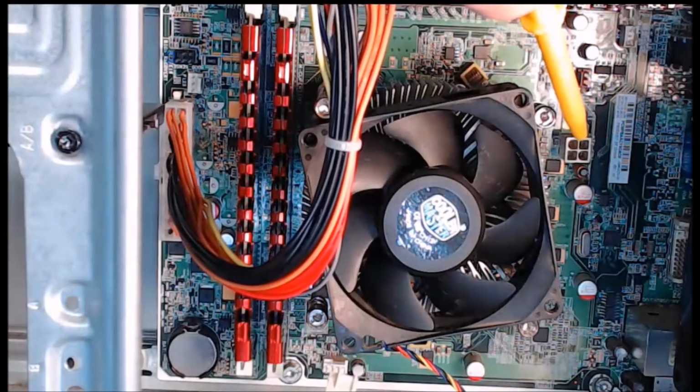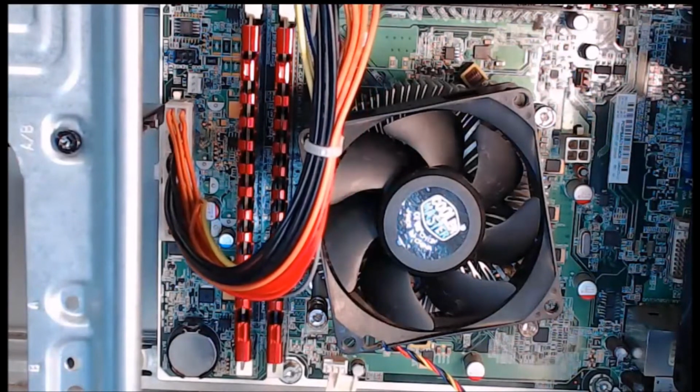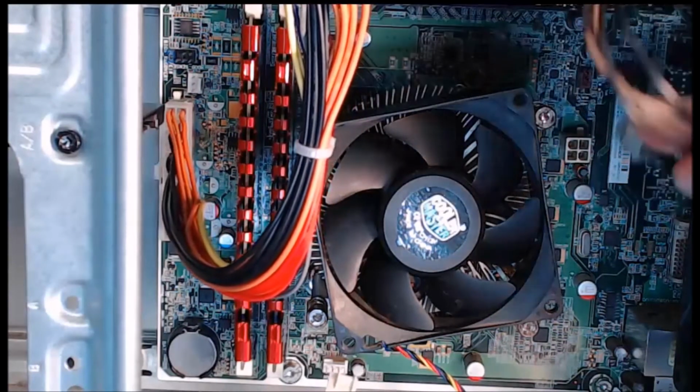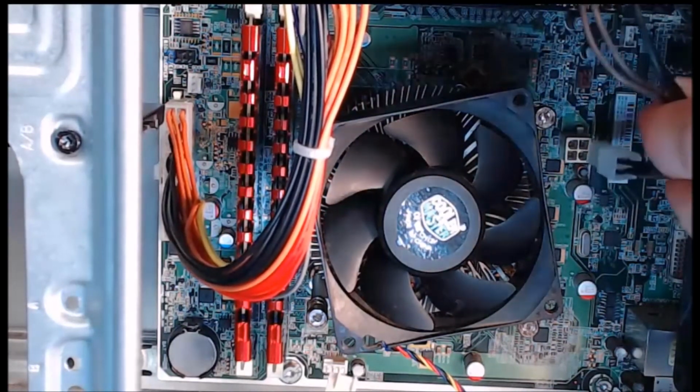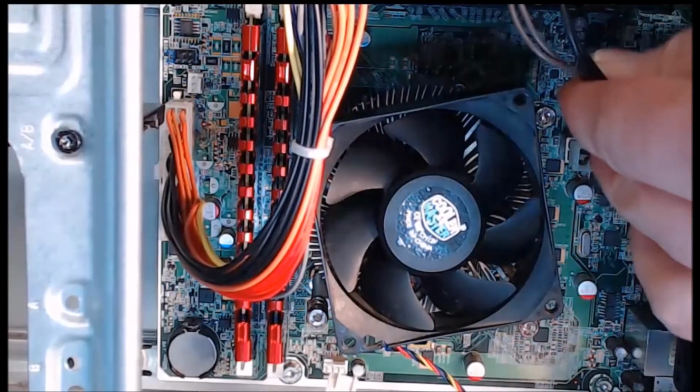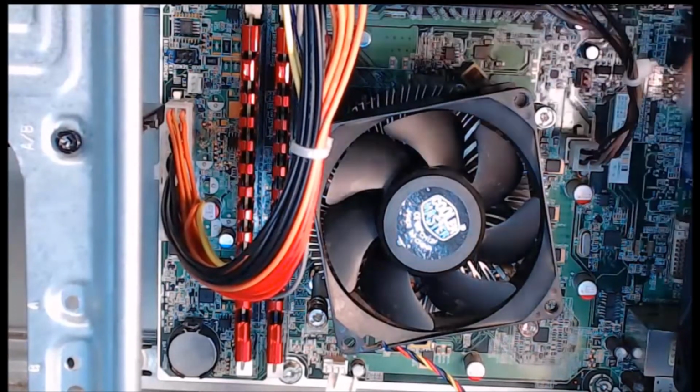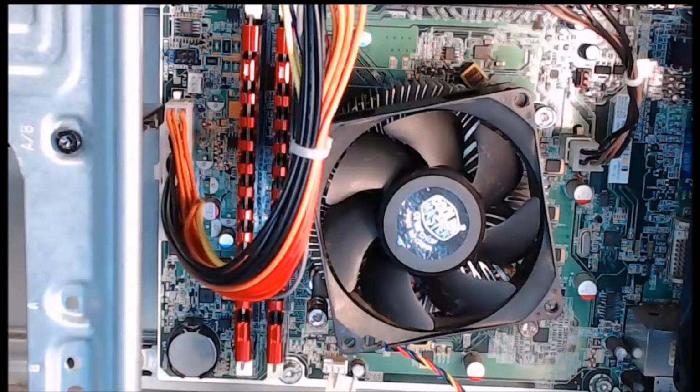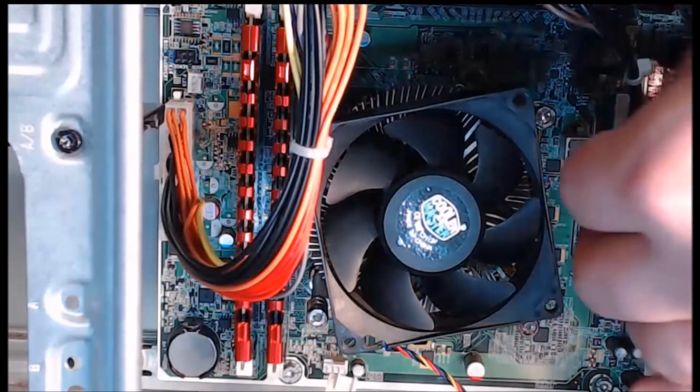To align, I'll just drop it in. And then, step 4, we're going to gently press down on that connector until it clicks in place. And now it clicked in place.